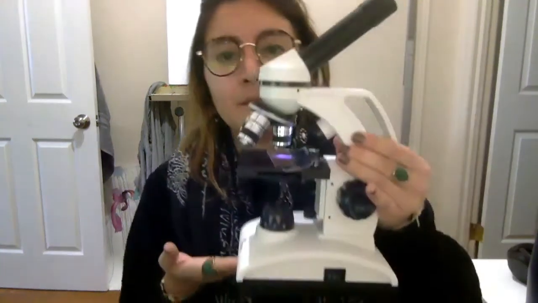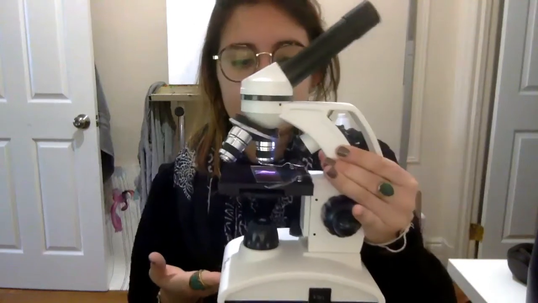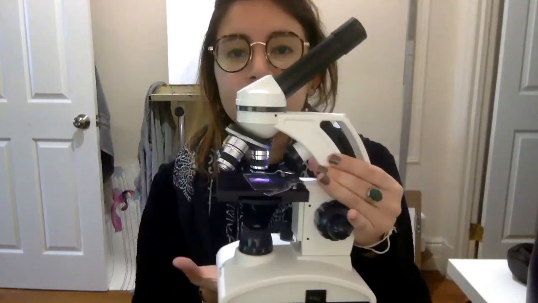Hi friends! So today I'm going to show you something really cool. It's a tool called a microscope. And microscopes are used by scientists. Scientists are people that study how the world works. There's all different kinds of scientists.